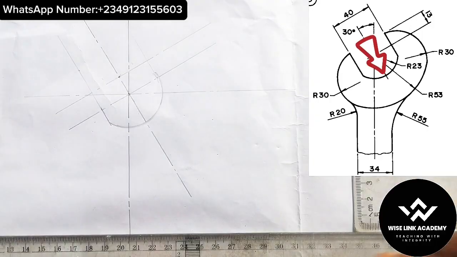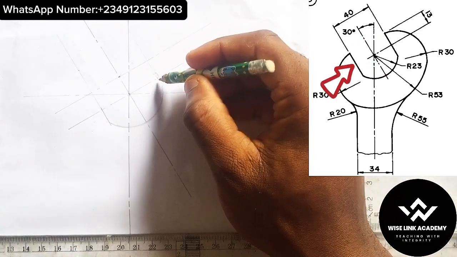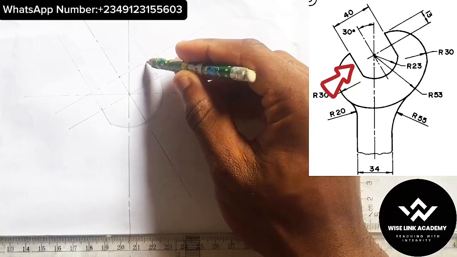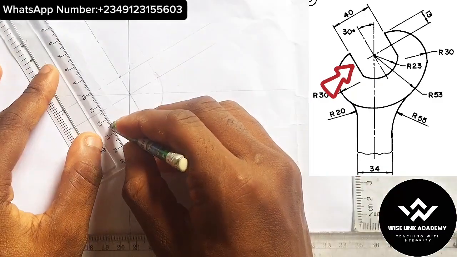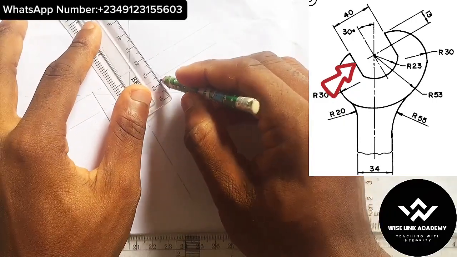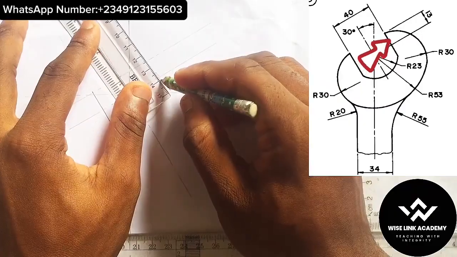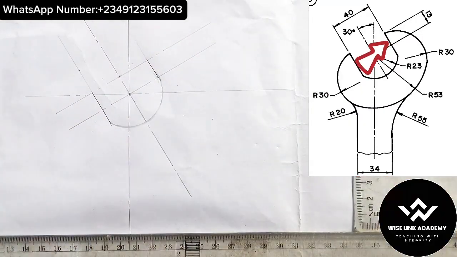We're almost there. What next? After drawing this point, what next? My next task now is ticking this part here, from here to here. I'll tick it here to here. So come here, tick this, come up here and tick this part here too, right? As you can see in front of you.